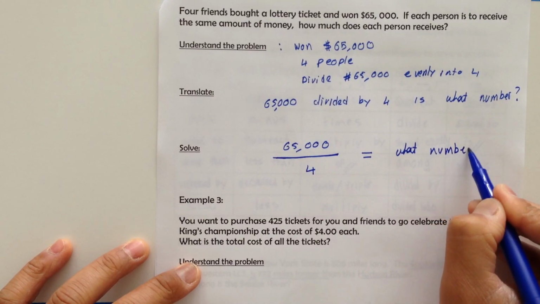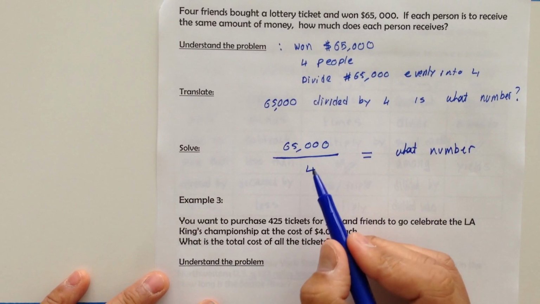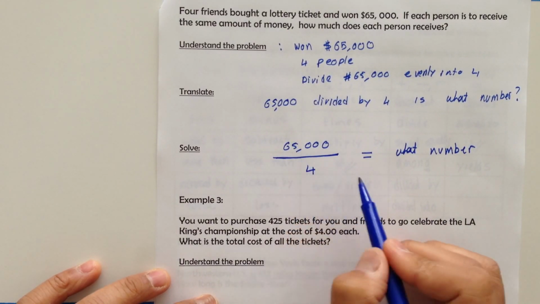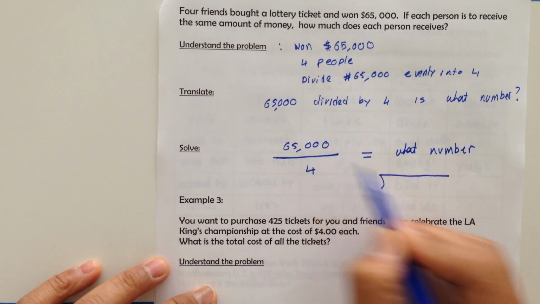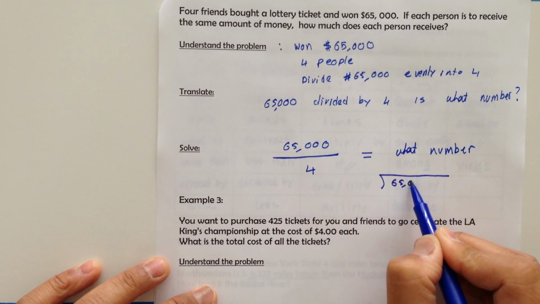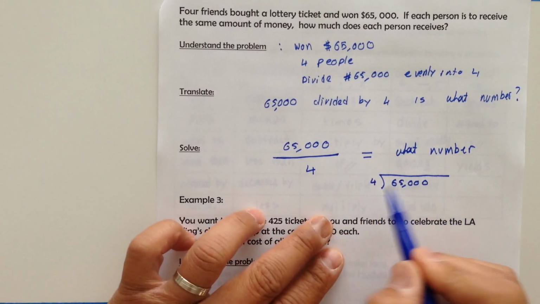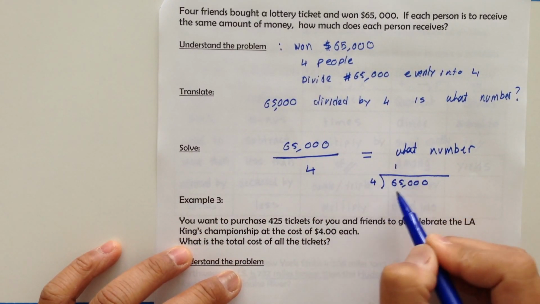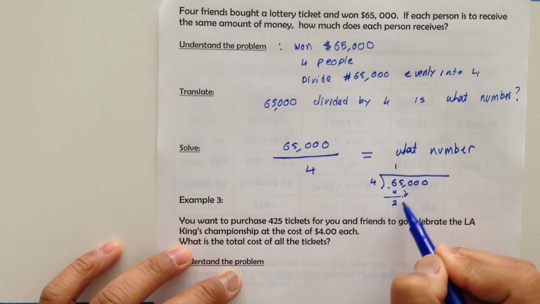In order to divide, we have to use long division, which hopefully you know how to do. Set this up using long division. Put the 65,000 inside the symbol and put the 4 on the outside. 4 goes into 6 one time. 4 times 1 is 4. Subtract, you have 2. Bring down the 5.